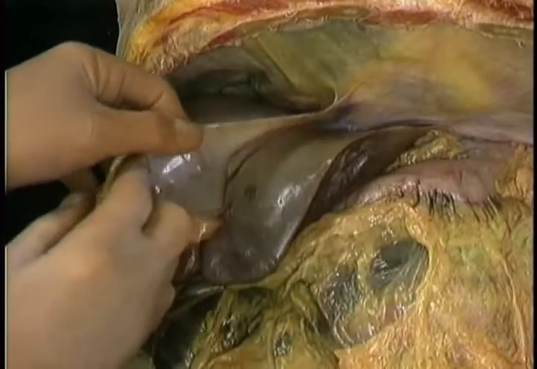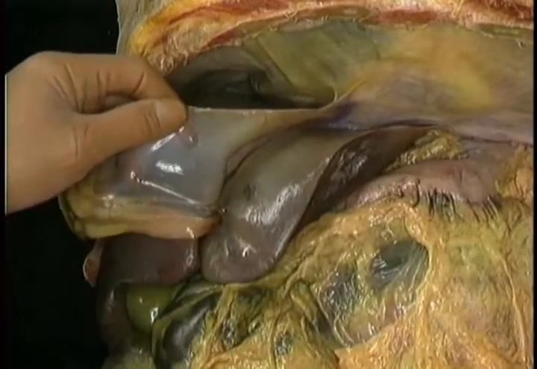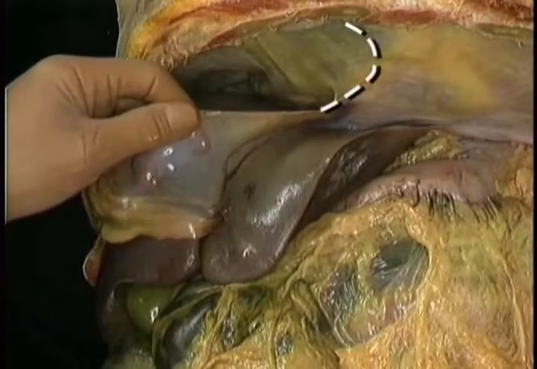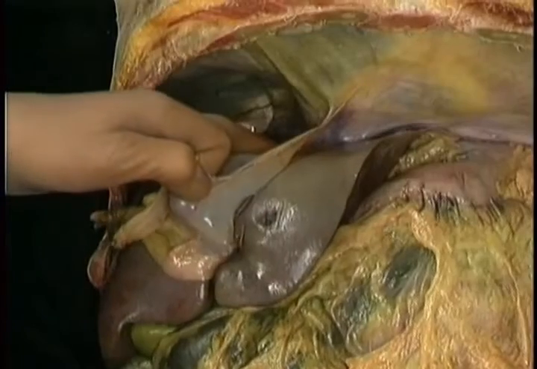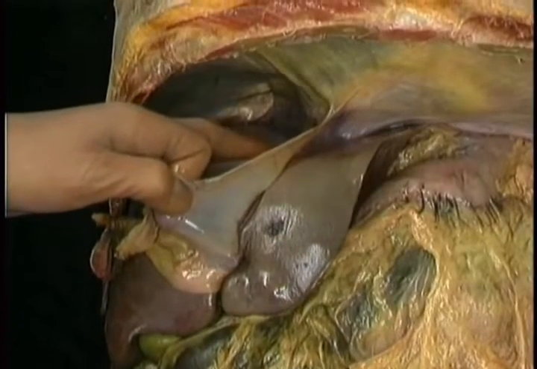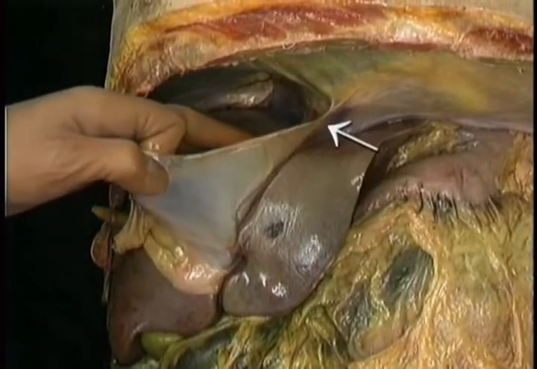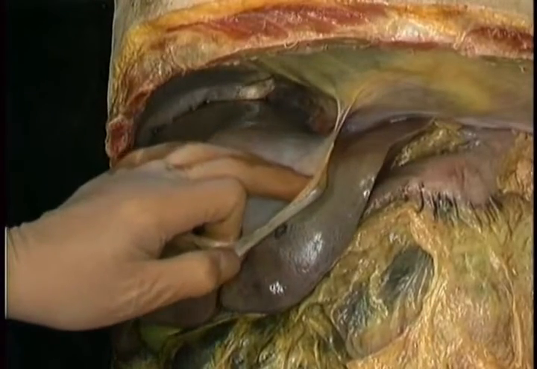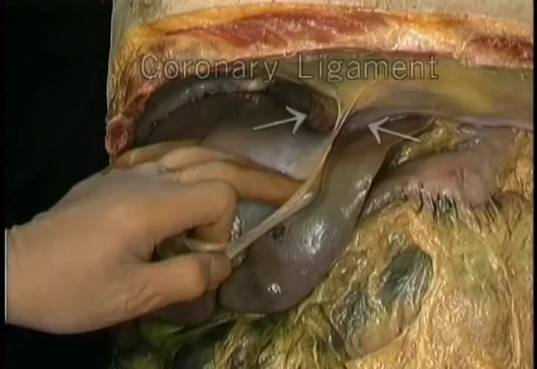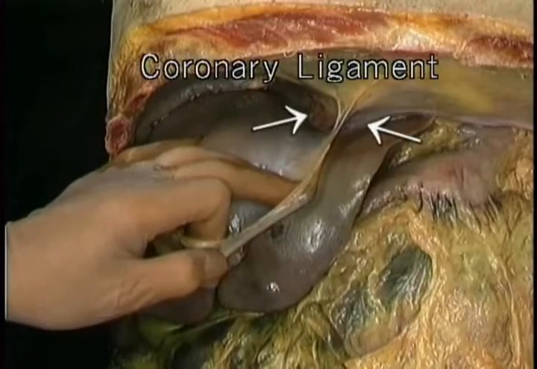In the intact body, this cut edge of the ligament is attached to the underside of the diaphragm along this line. Here, it still is attached. That attachment ends back here, where the right and left sides of the falciform ligament diverge, becoming continuous to right and left with this fold of peritoneal attachment, the coronary ligament.